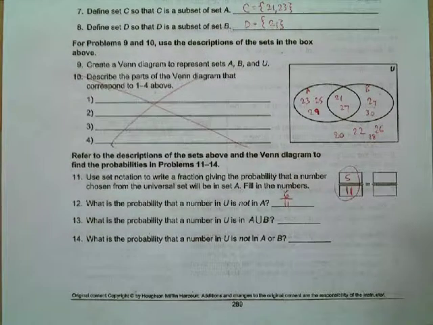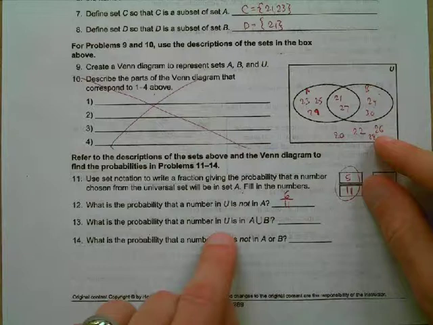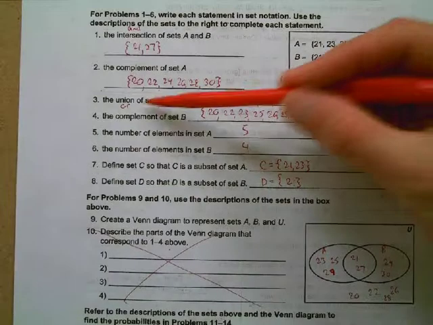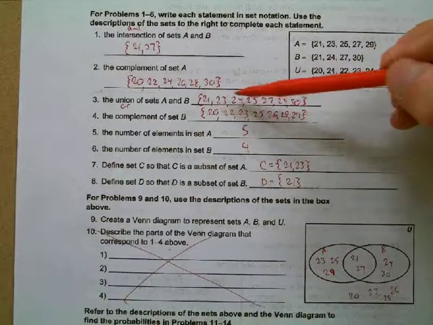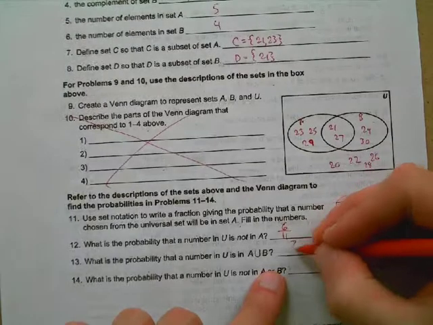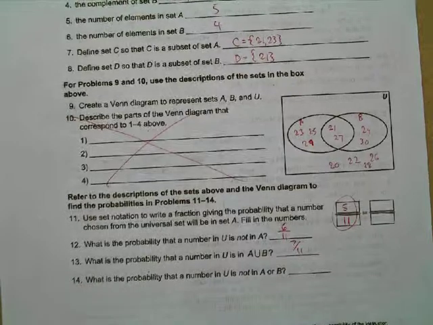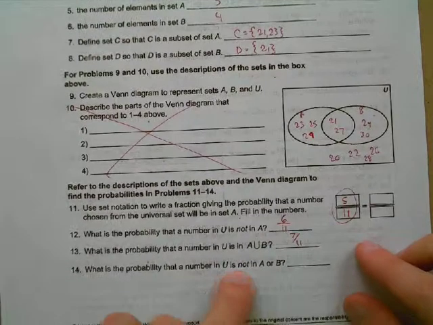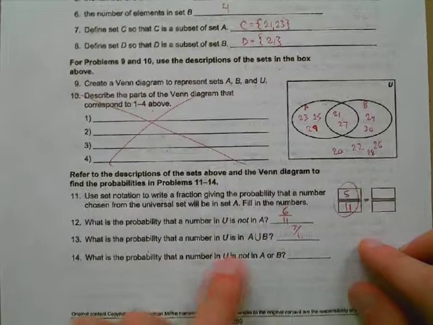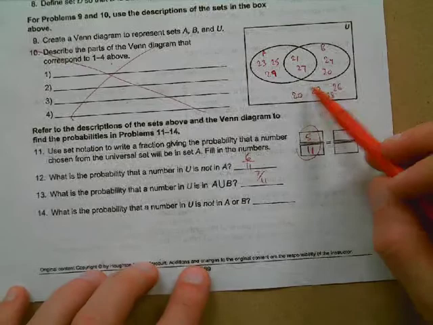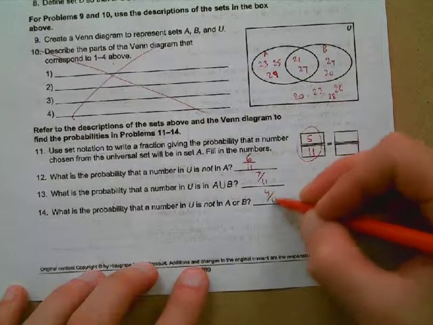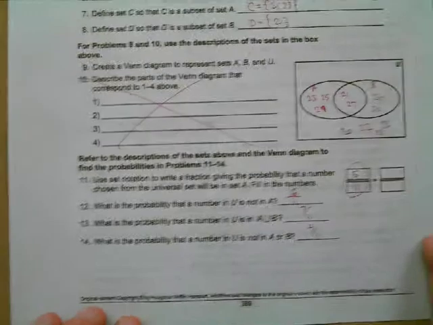Okay? What's the probability that the number in U is in A union B? Well, again, we have the union of A and B right here. So there's 1, 2, 3, 4, 5, 6, 7 elements in there out of the total of 11. And then what's the probability that a number in U is not in A or B? Okay, so what are the numbers in U that are not in A or in B? Well, you can see here, there's 1, 2, 3, 4 numbers that are not in A or B, so 4 out of 11. Okay? Questions on any of that?